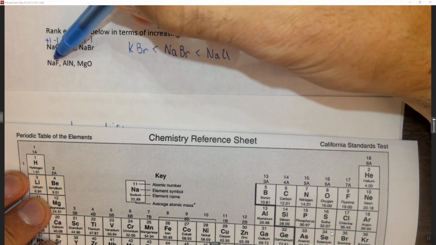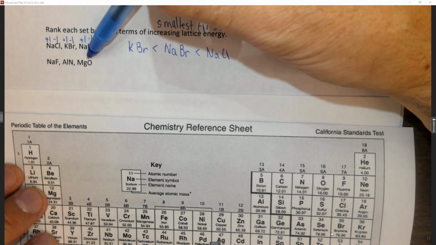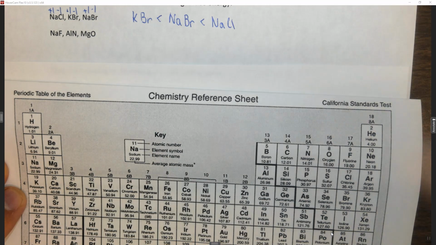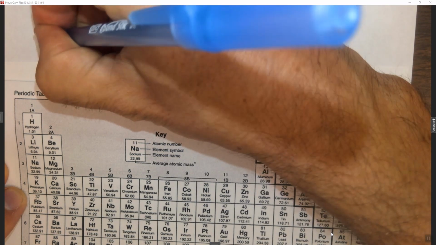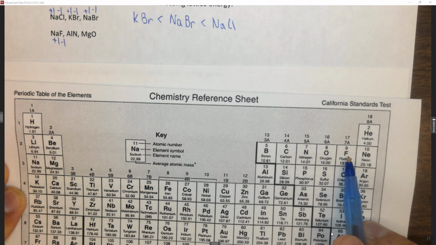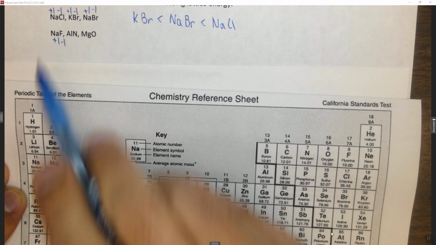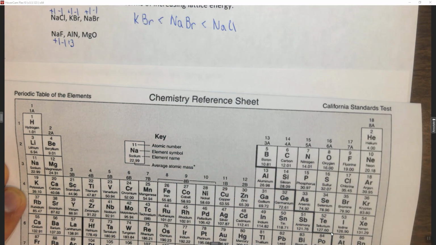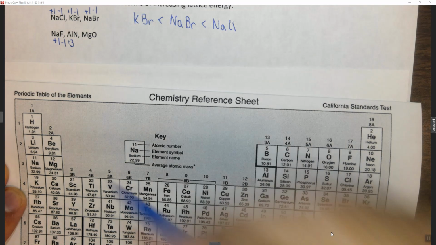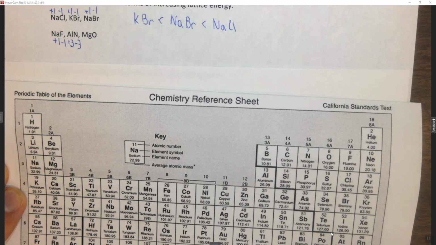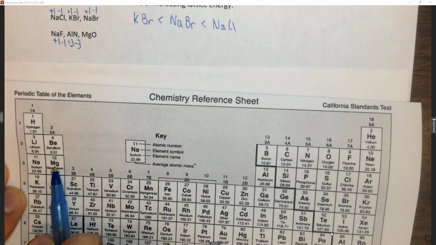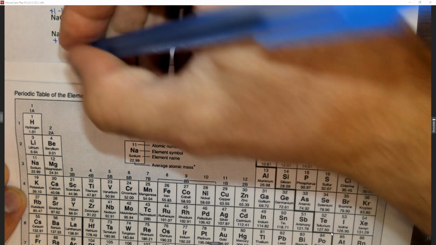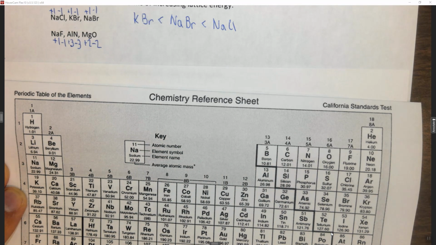Next one, we have NaF, AlN, and MgO. We have Na and F, which is +1, -1. Na is in 1A, F is in 7A. Al and N: Al is in 3A, so it's +3. N is in 5A, so it's -3. And then we have Mg, which is in 2A, so it's +2, and O, which is in 6A, so it's -2.